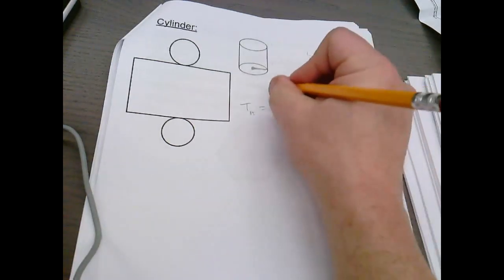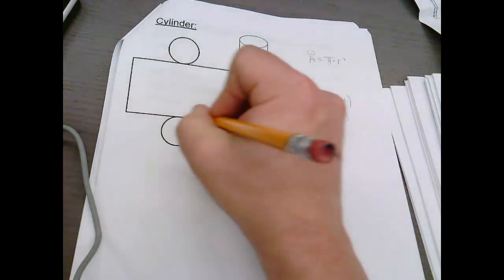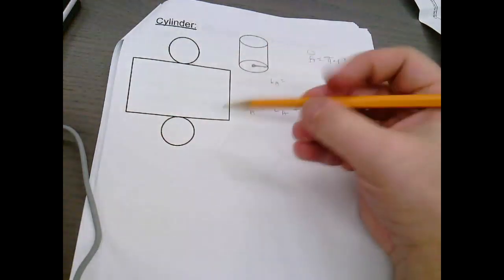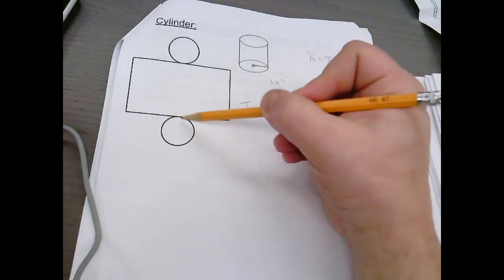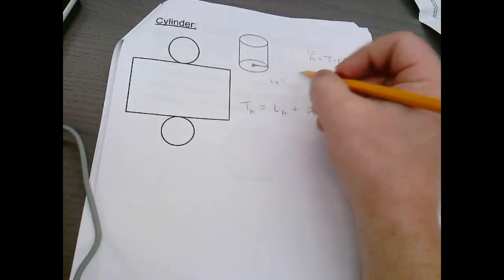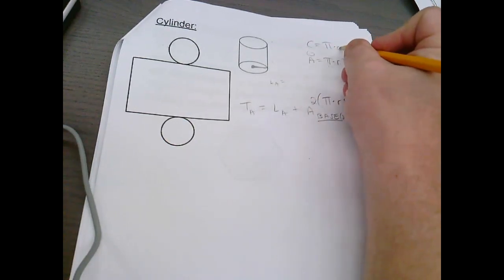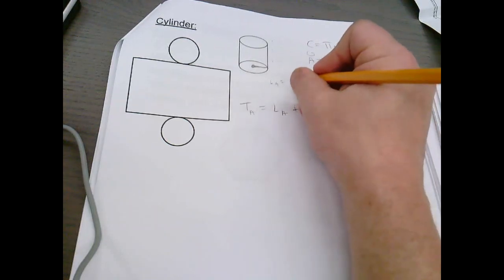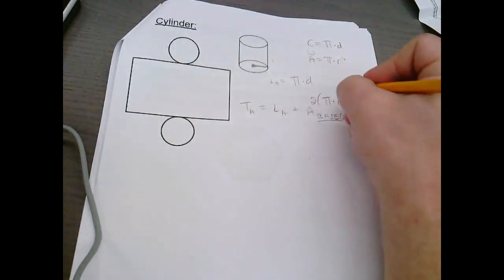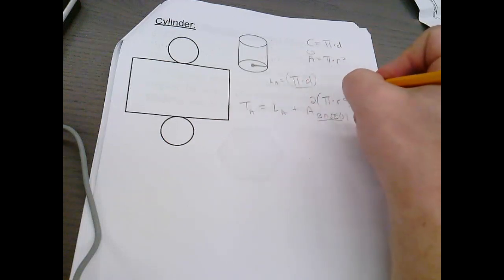So the lateral area is always the perimeter of the circle, because all of this bottom is going to touch the circle, right? So the bottom of the rectangle of the lateral area is going to be touching all of this. So it's going to be the same thing as the circumference. So the circumference is the diameter times pi. So the lateral area is pi times the diameter. We put that in brackets to make it clear that this is just the circumference.